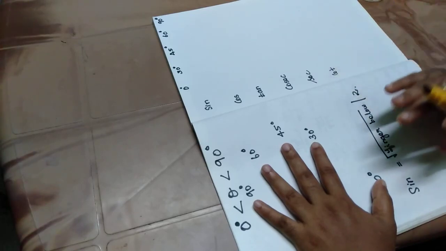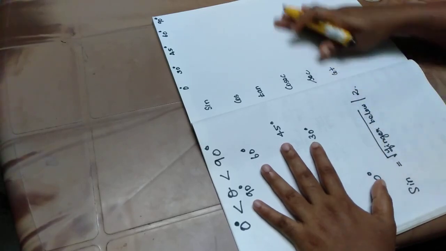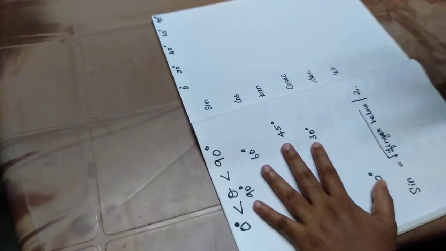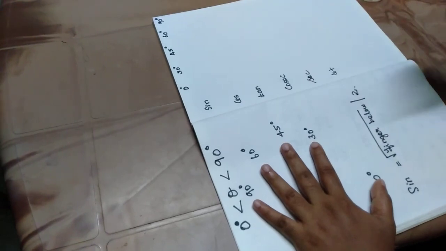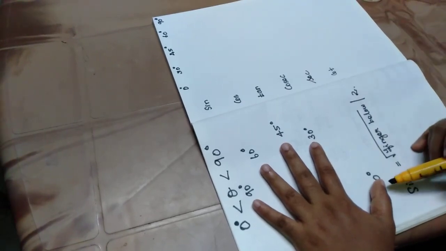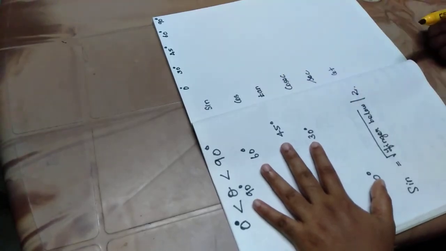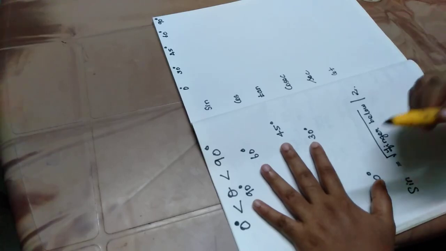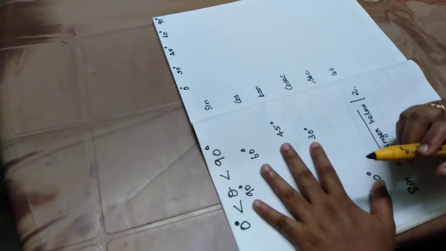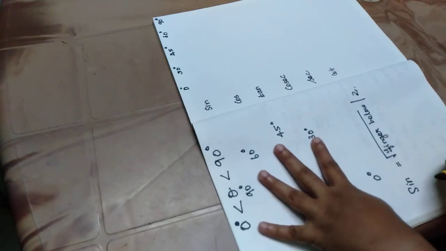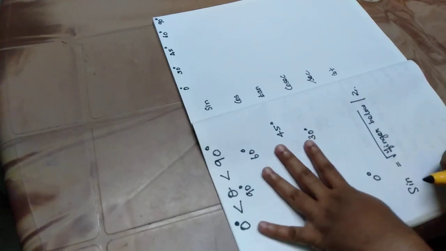Learn by this method and you can do any formula for all these 6, any value. So let's find sine 0 degrees. Whatever angle value you are finding, the finger you choose for that angle, just fold that one, and let the remaining stay.